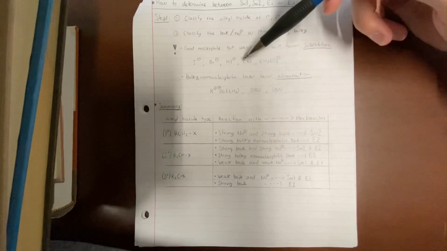Bulky, non-nucleophilic bases will favor elimination because they're bulky themselves, so they won't be able to actually attack the carbon and do a substitution. So they will do an elimination reaction instead and deprotonate the hydrogen that's attached to the neighboring carbon. So here are some examples of a good nucleophile but weak base, and here bulky non-nucleophilic bases.